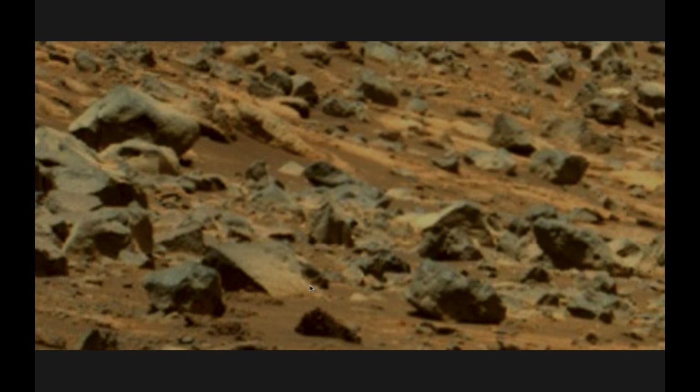rectangular object here. And is this in fact some type of beak in the eyes and head of another type of statue? This here seems to be another type of head as well, as this item here appears to be as well. Interesting object here too.